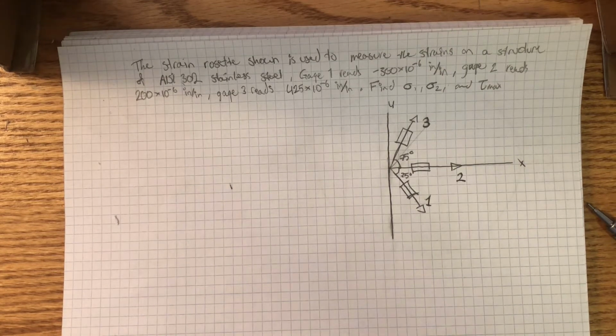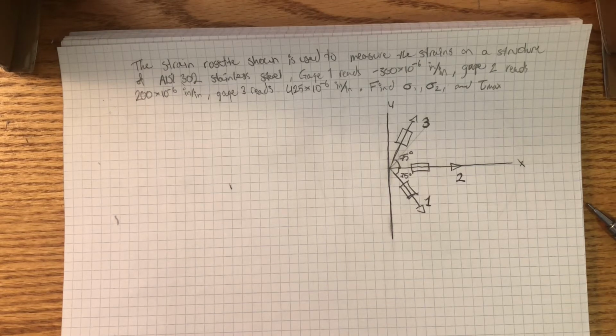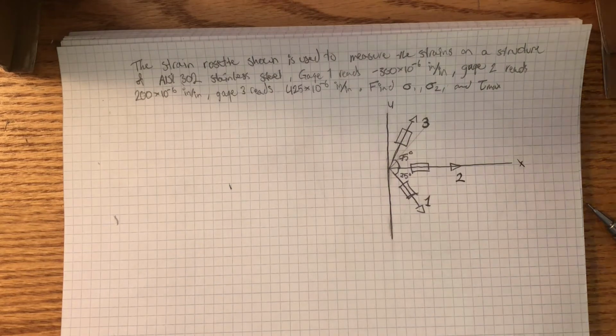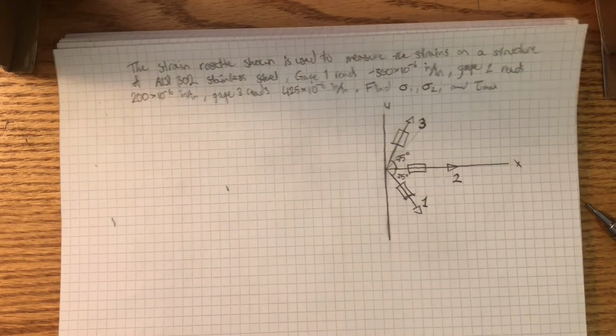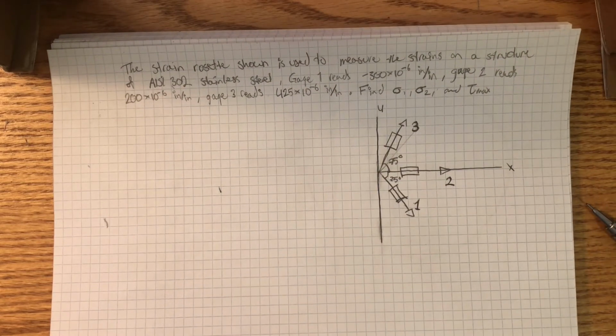So we use these strain gauges because they're cheap, they're really easy to use. You can just glue them on basically anything. But the issue is they only measure in one direction. So we need to use multiple of them so that we can essentially come up with a general state of strain: the normal strain in the x and y direction, and then shear strain for the xy plane.